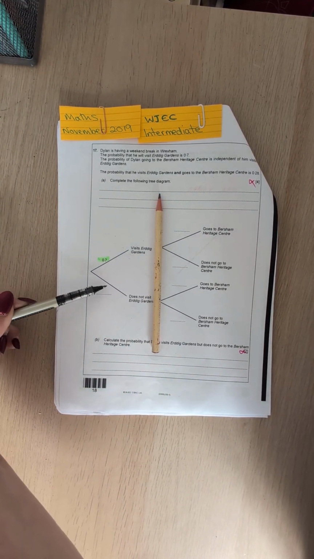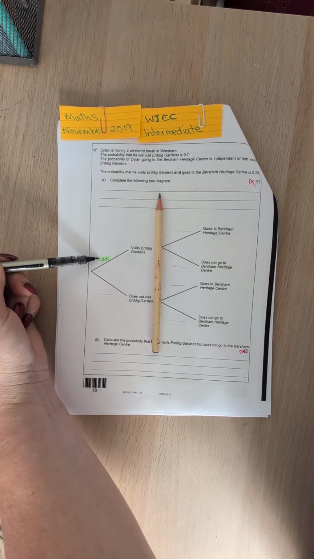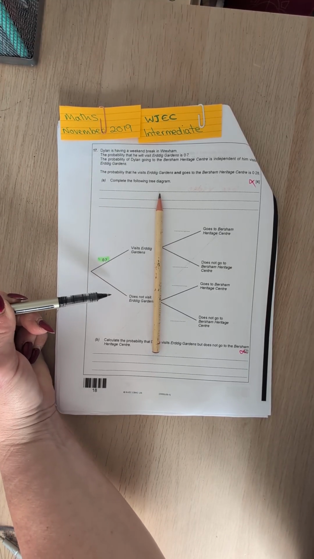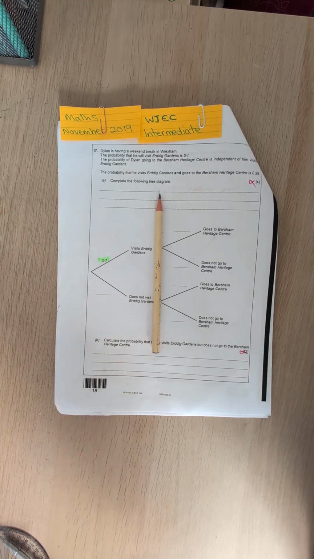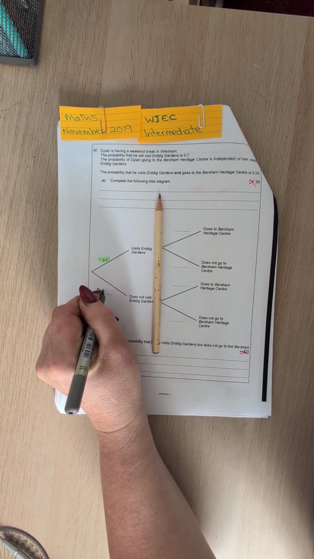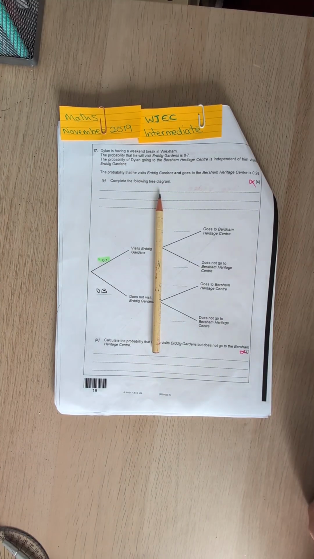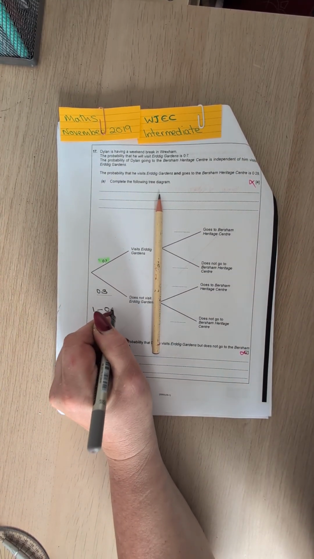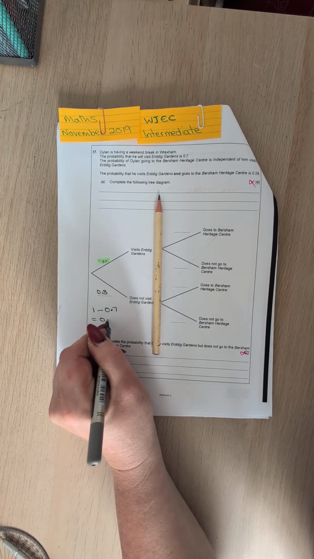You either go or you don't. So the probability of going plus the probability of not going adds to 1. If that's 0.7, we can put in the probability of not going, which is 0.3. That's simply 1 take away 0.7, which is 0.3.